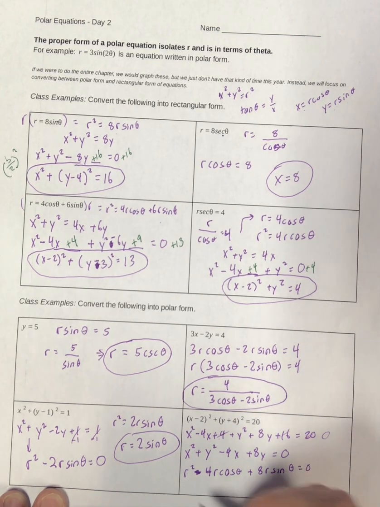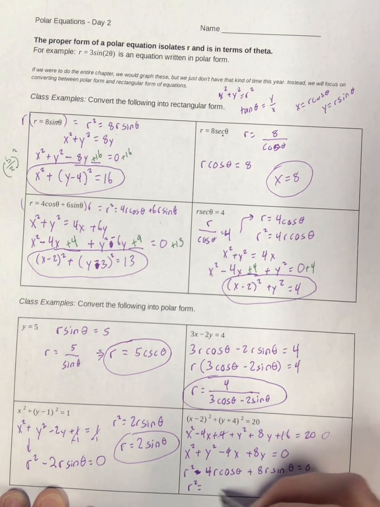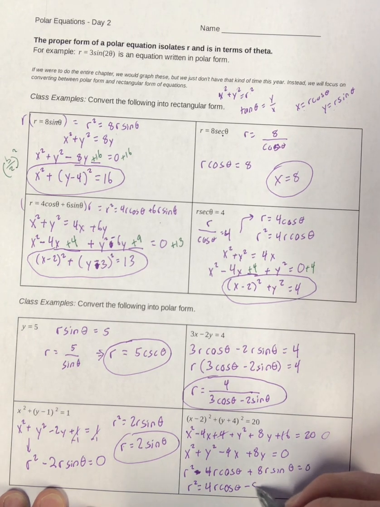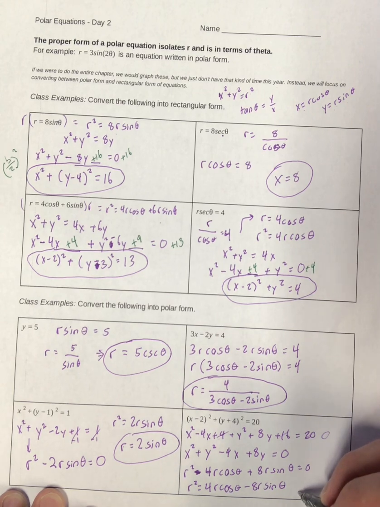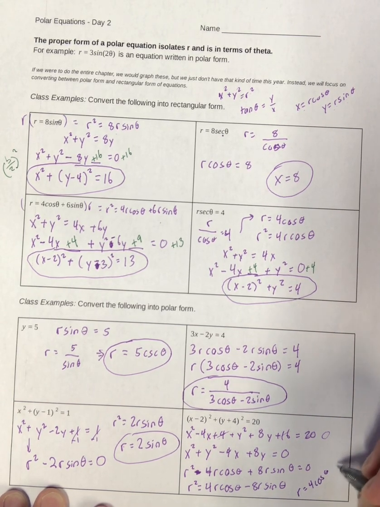Now I'm going to move everything except the r squared over to the other side, so I get r squared equals 4r cosine theta minus 8r sine theta. Divide everything by r, and I get r equals 4 cosine theta minus 8 sine theta.